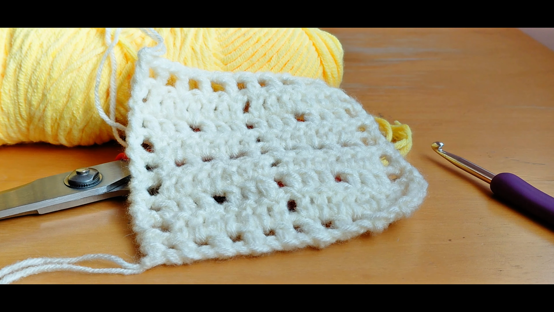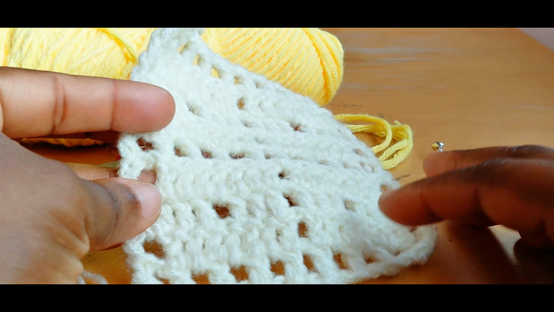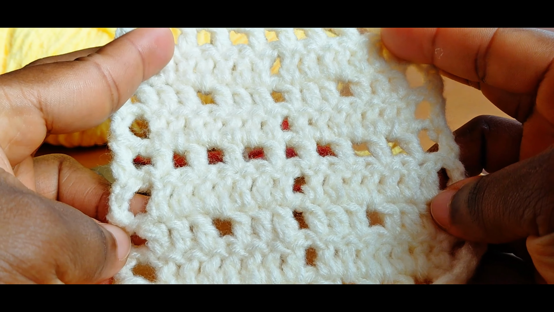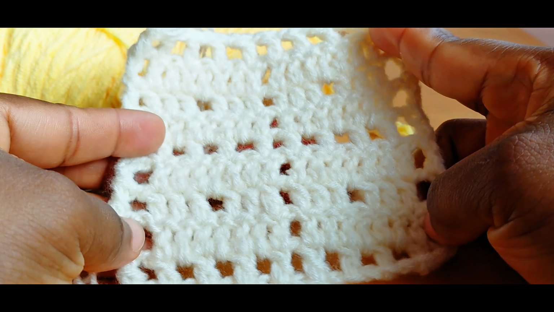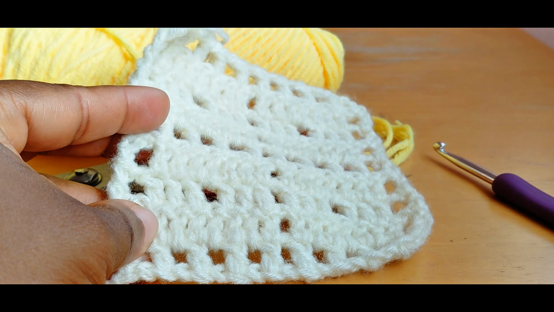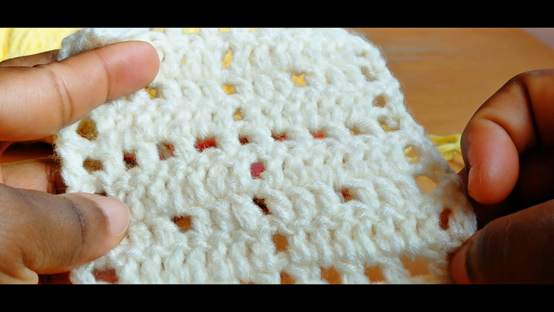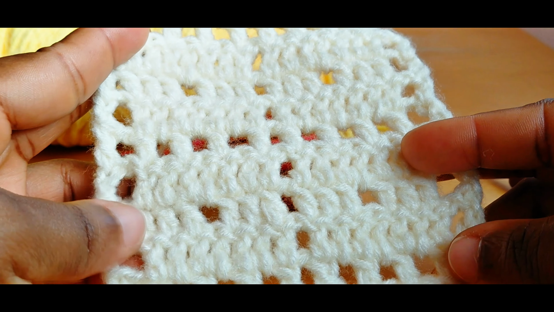My name is V of Crafted by V, and today we are going to be learning how to do the window pane stitch, and let's get right into it. The window pane stitch is worked in multiples of 9 plus 2.